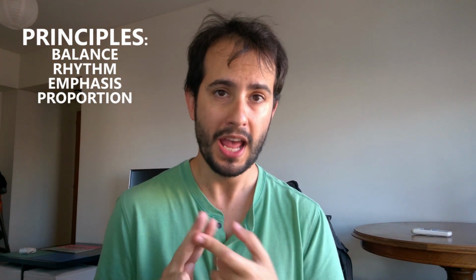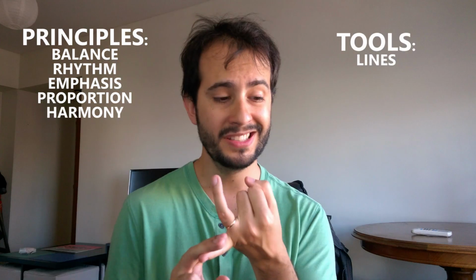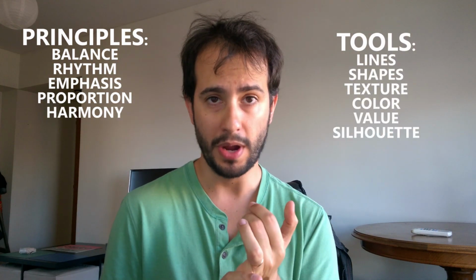And it's pretty easy. The two most important things to consider when drawing and trying to design fashion are the principles and the tools. The principles are the rules of design, and they are the following: balance, rhythm and movement, emphasis, proportion, and harmony and unity. The tools are the things that you're going to use to achieve these principles, and they are lines, shapes, texture, color, value, and silhouettes.